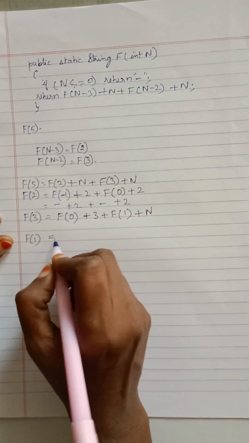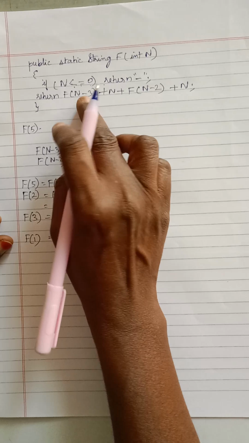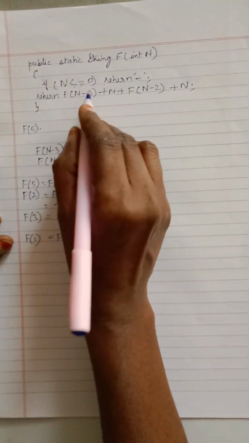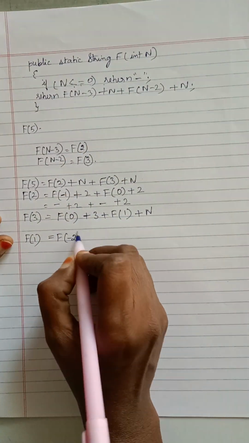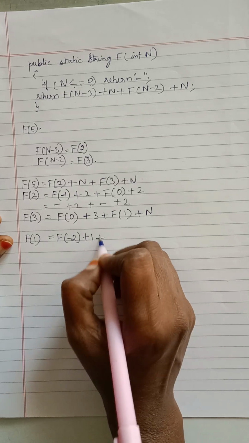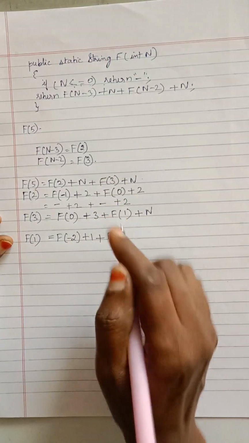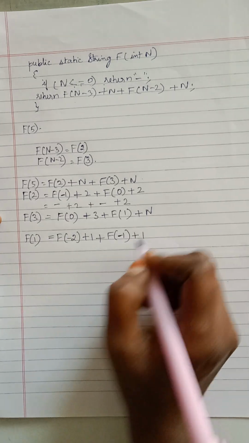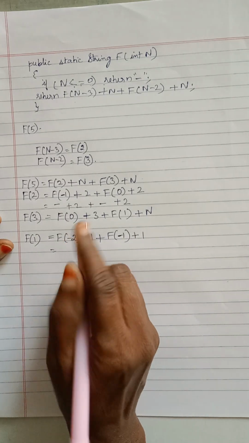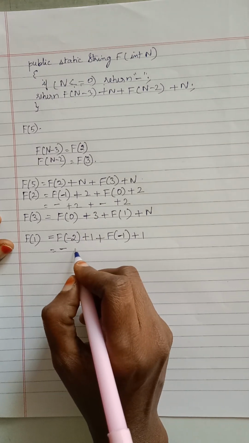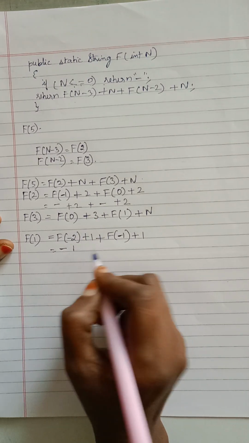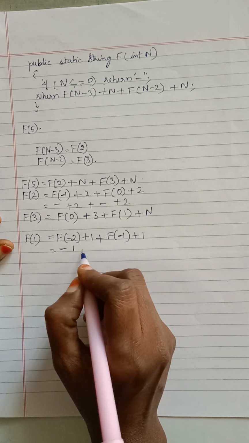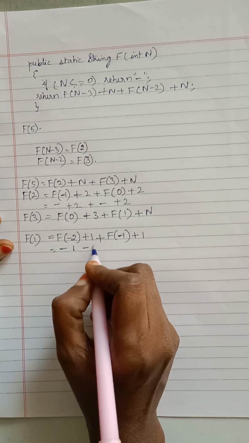So f(1) will be f(n minus 3), so 1 minus 3 is minus 2, plus 1, plus f(1 minus 2), that is f(minus 1), plus 1. f(minus 2) will be again hyphen, then plus 1, plus f(minus 1), which is again hyphen, plus 1.